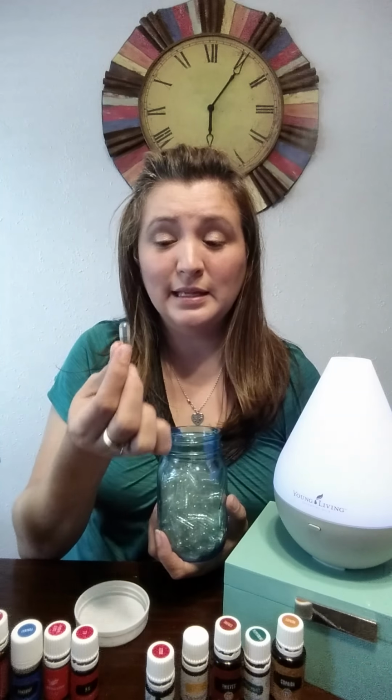And the reason why I fill the rest with carrier oil is so that it doesn't give me the peppermint burps, because it makes me burp, and then it tastes like peppermint. So this just helps with the peppermint burps. But you can do that as well, and there's different ways.